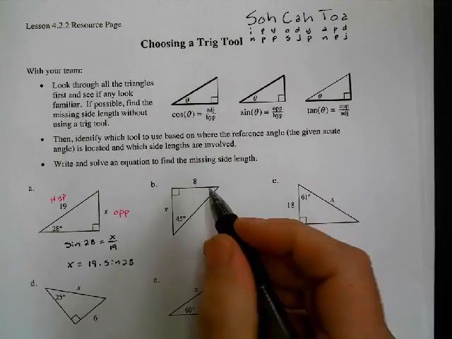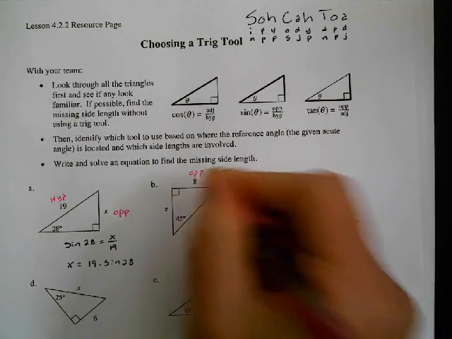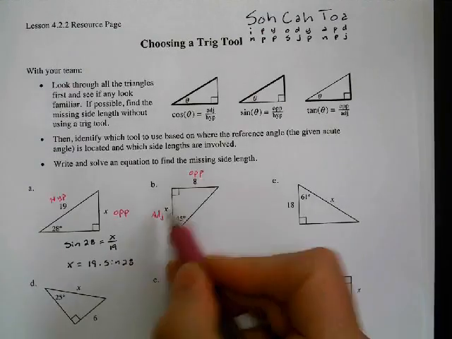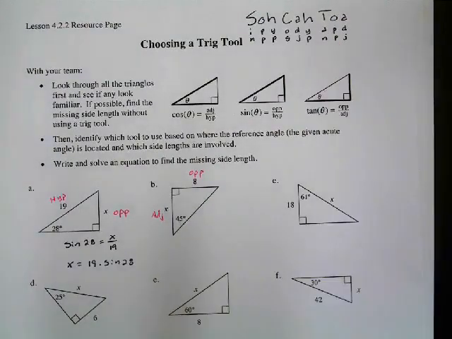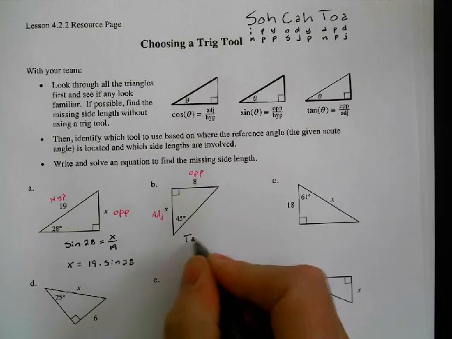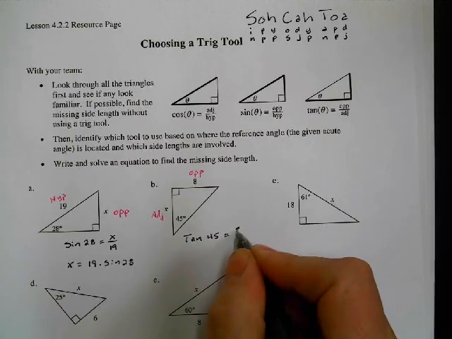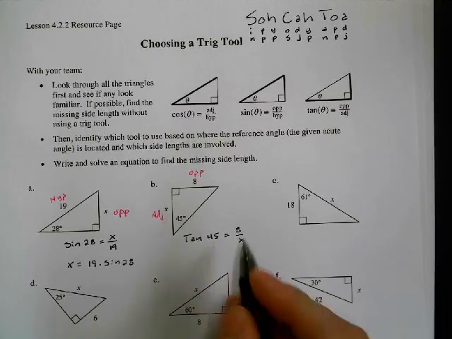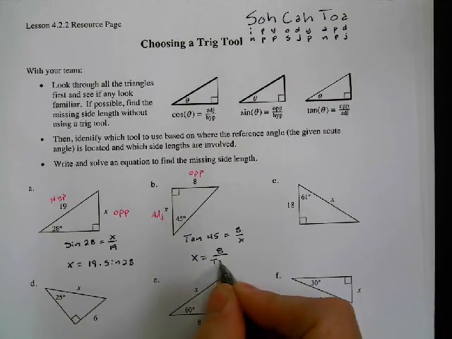Next one, SOH CAH TOA. So this is opposite and adjacent. Which one uses opposite and adjacent? Tangent does. SOH CAH TOA. So we're going to do the tangent of 45 is equal to 8 over x. The x is in the denominator, so we exchange the extremes. x is equal to 8 over the tangent of 45.